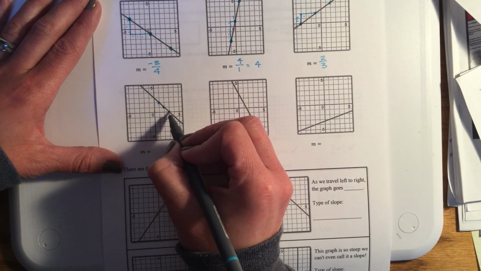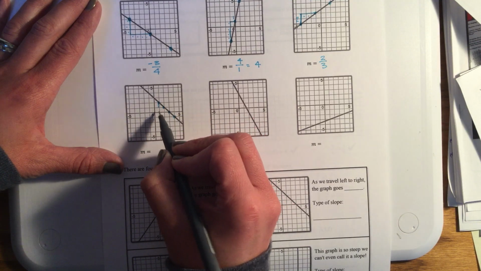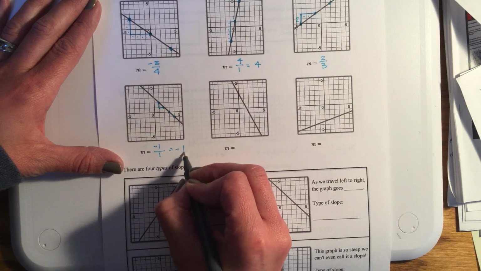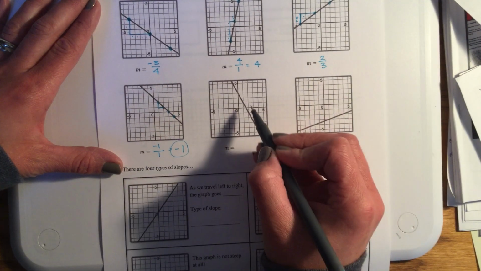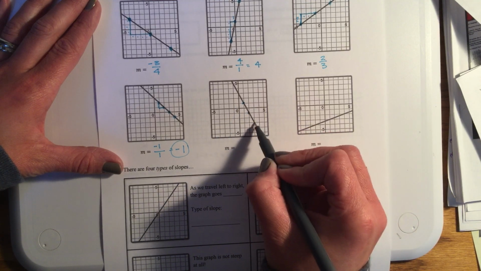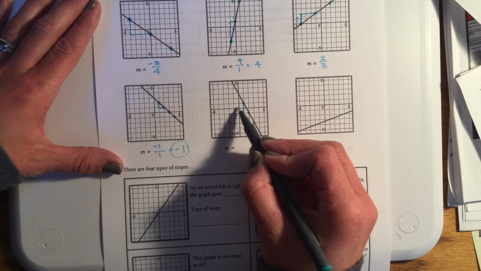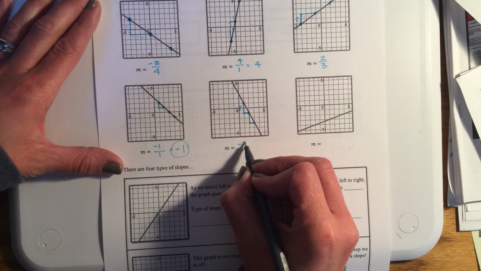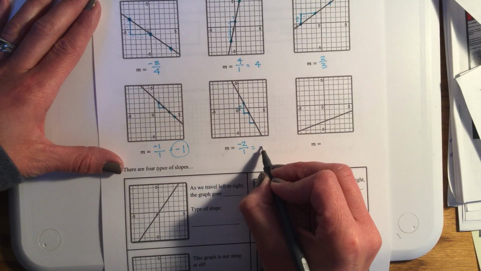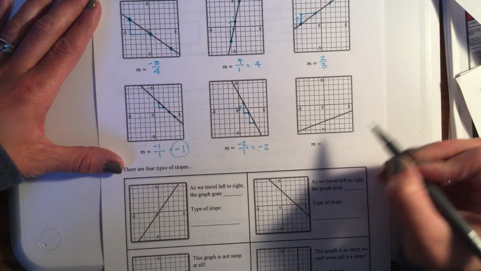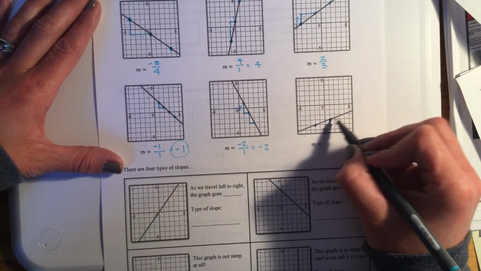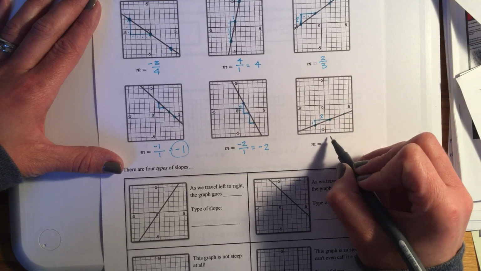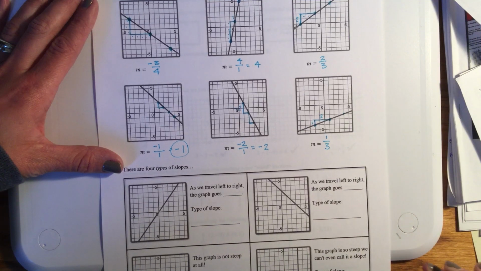Next one, these are all right next to each other, so down 1, so it's a negative 1 over 1, and that can just be reduced to negative 1. And this one, down 2, right 1, down 2, right 1, so negative 2 over 1, and that can go to a negative 2. Last one here, up 1, right 3, so 1/3.